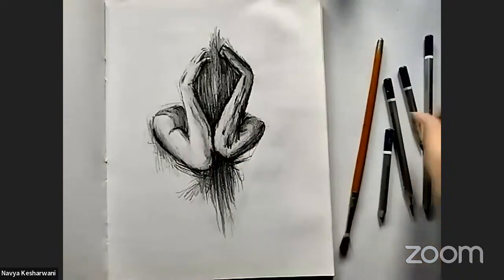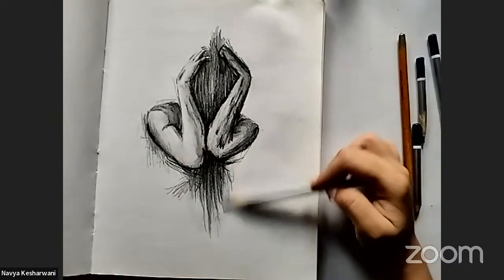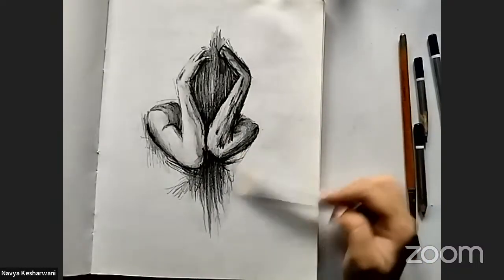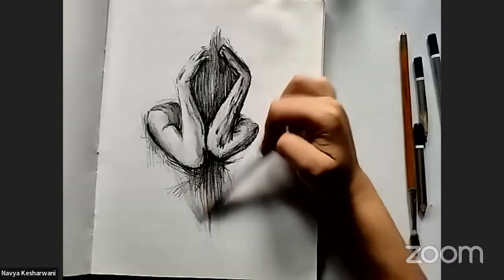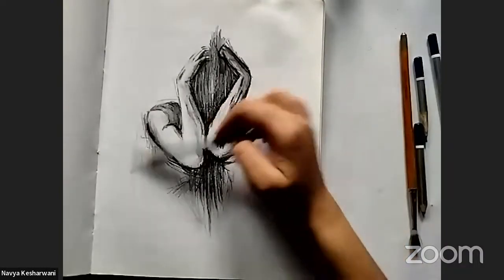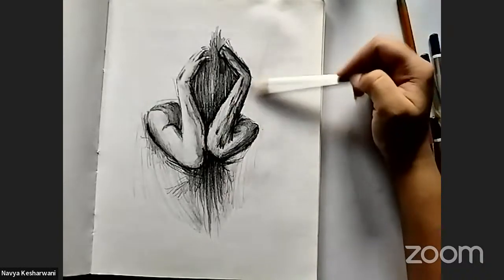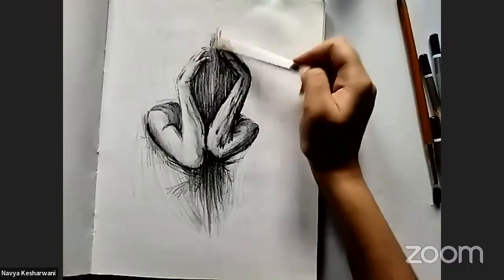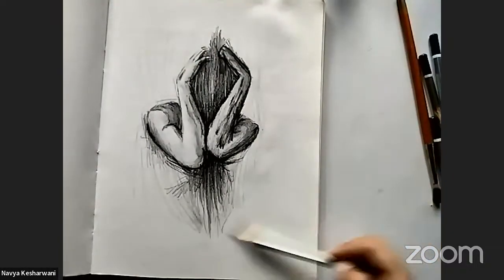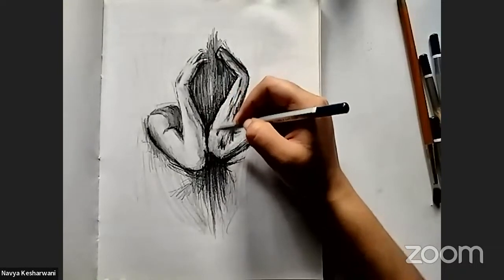Then again we will merge it, or we need to spread the shade also. It should not look like it's out of the blue. We need to work on this area a little bit.